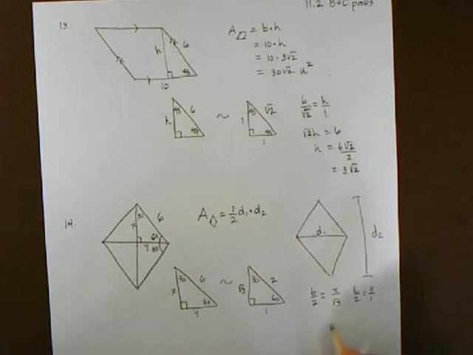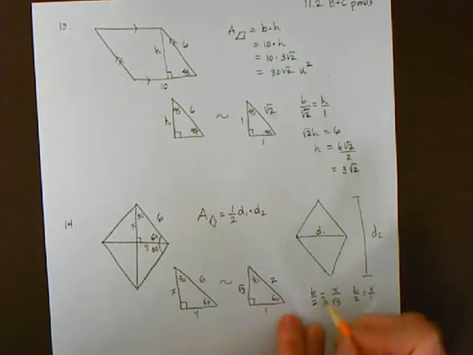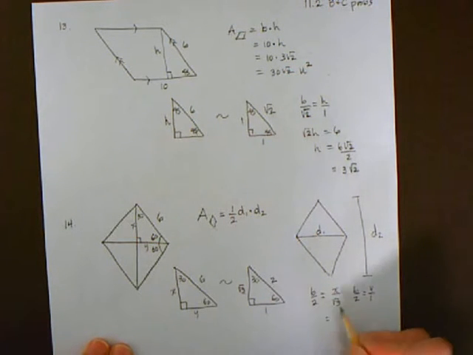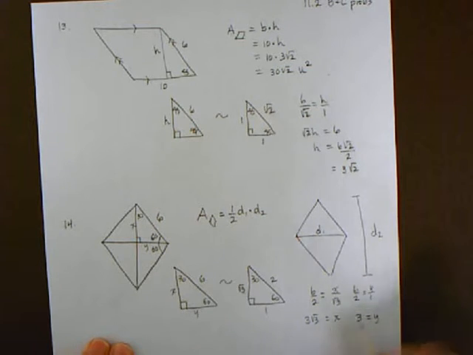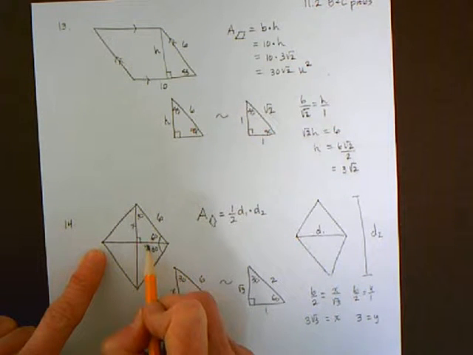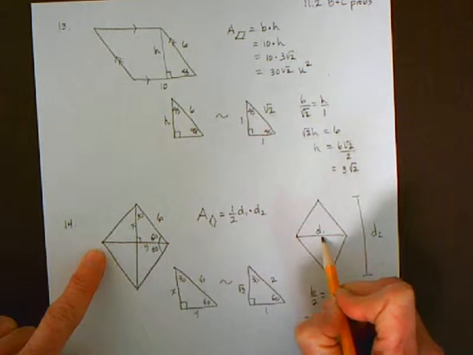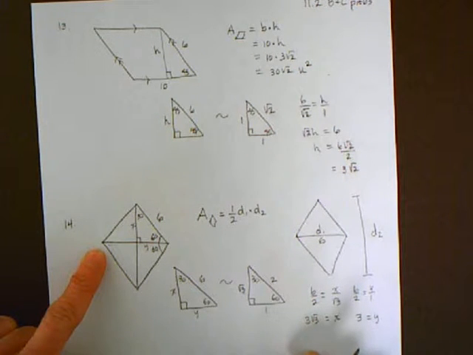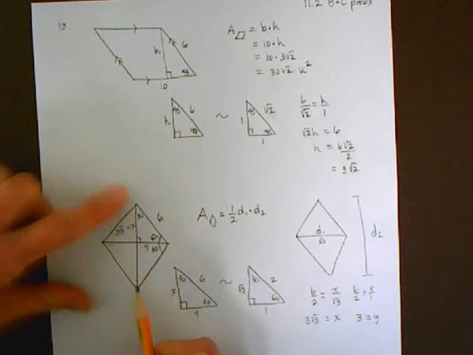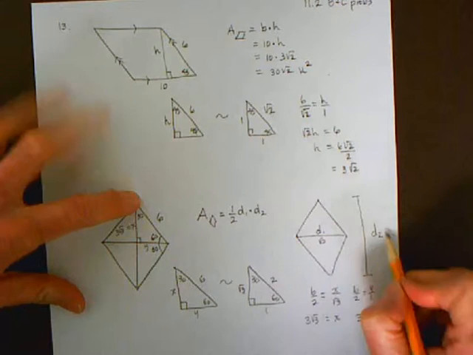All right, so you guys know how to do these proportions here. So I can just jump straight to the fact that x is equal to 3 radical 3, and that y is equal to 3. Okay, so if y is equal to 3, this piece right here is 3, but also this piece is 3. So this entire thing is 6 units long. And if this x is 3 radical 3, then this entire dimension, d2, is 6 radical 3.